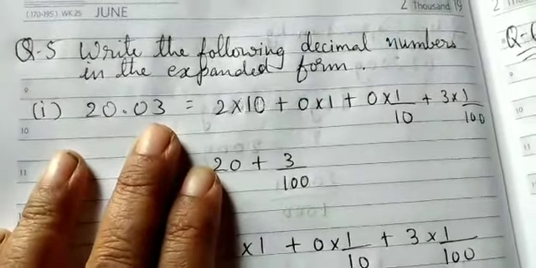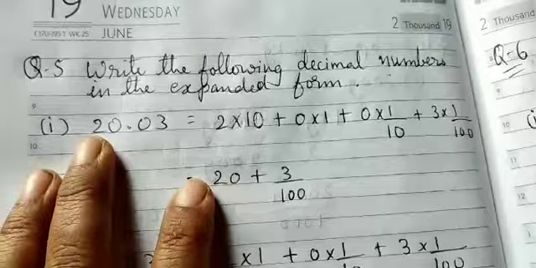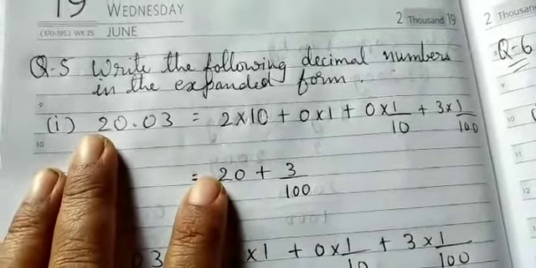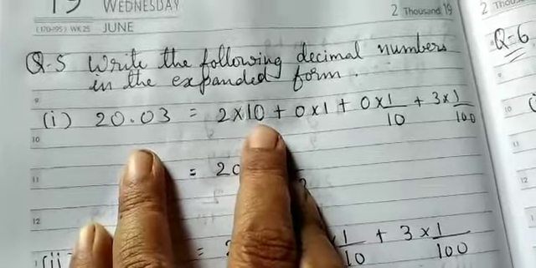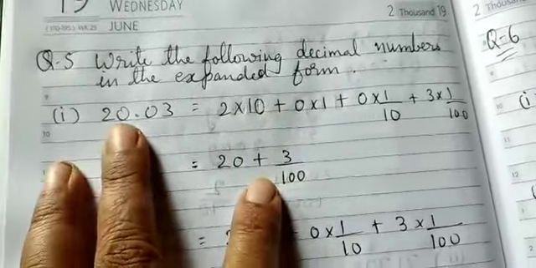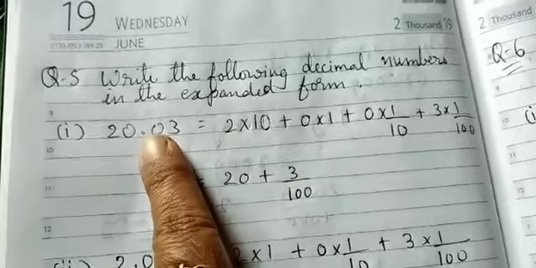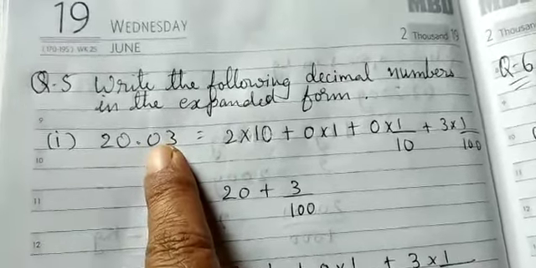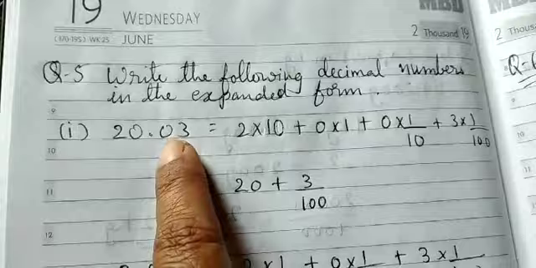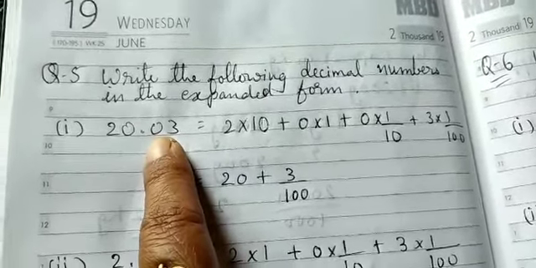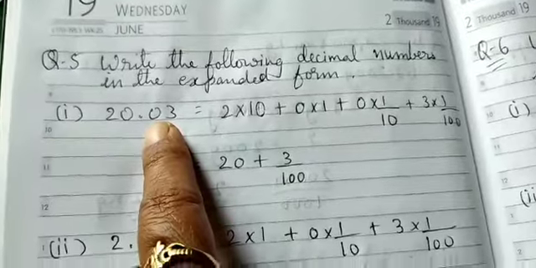20.03. Here 2 is in tens place, so 2 multiplied by 10, plus 0 is in ones place, so 0 multiplied by 1, plus after the point, the number immediately after the decimal point takes up the tenths place.